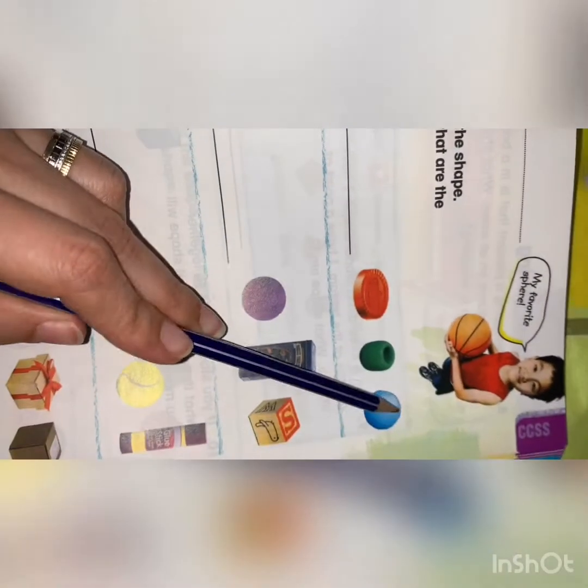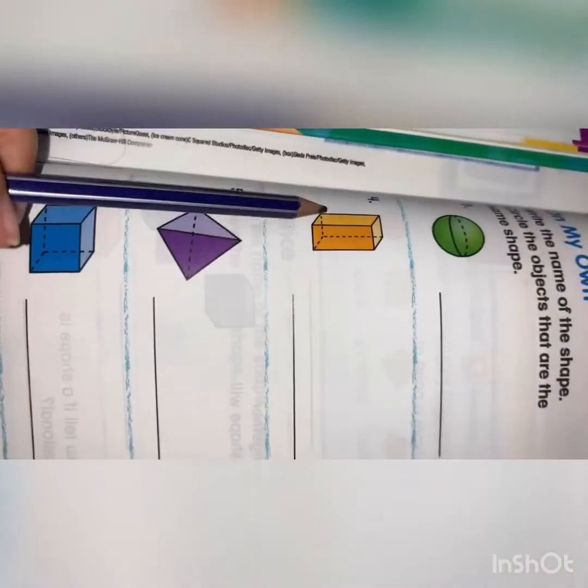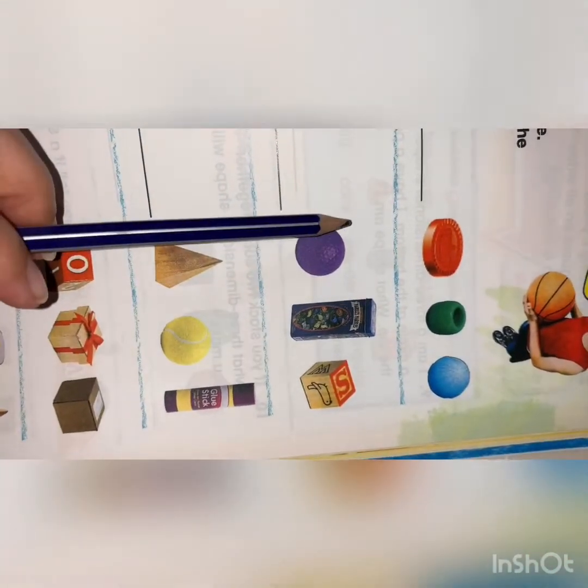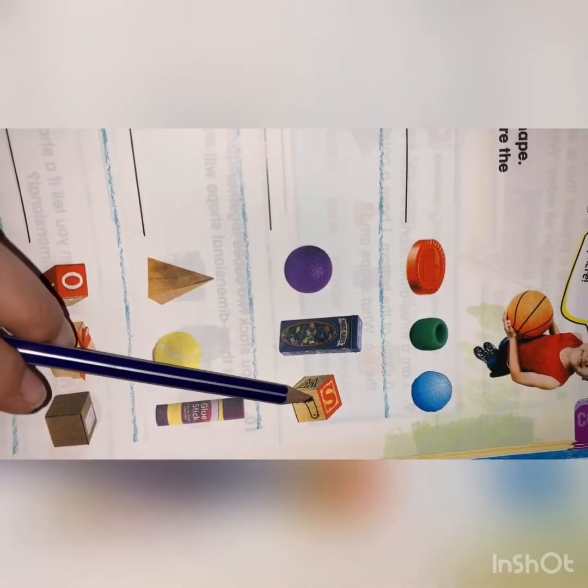Number 3, what is the shape? Yes, it's sphere, and we will circle sphere. Okay, what is this? Yes, I can hear you. Rectangular prism. Which shape here is a rectangular prism? Yes, good job. This one. This is a cube and this is sphere. Here, what is this? Yes, it's a pyramid. So you will write pyramid and you will circle pyramid.